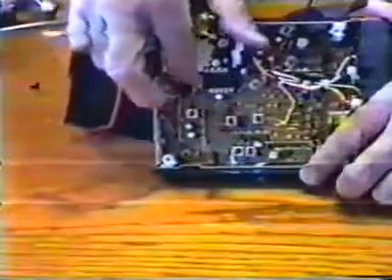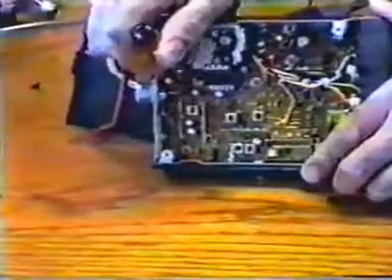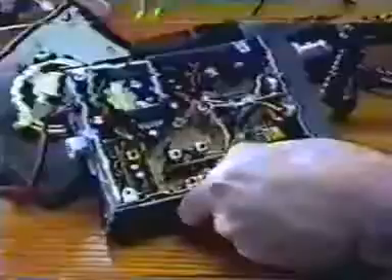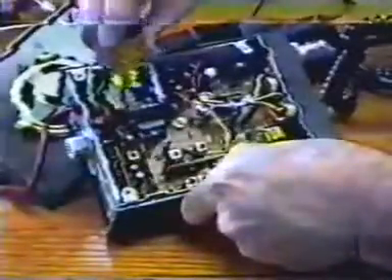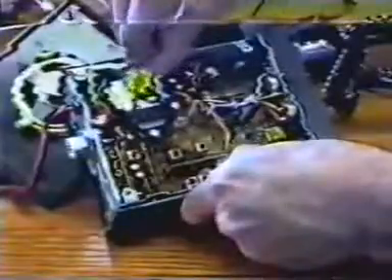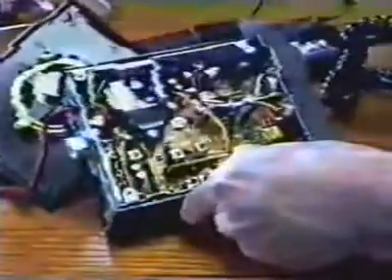Now we're removing the top cover, or bottom cover as the case may be. And this is RV2. And what we're going to do is we're going to take a little screwdriver and turn that RV2 in a counterclockwise manner as far as it'll go, just like that.